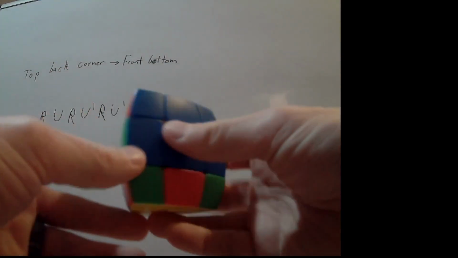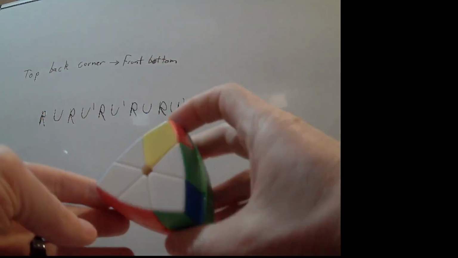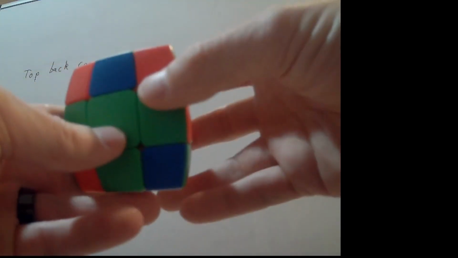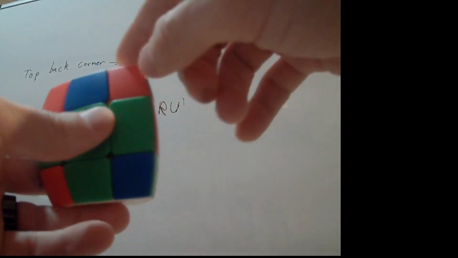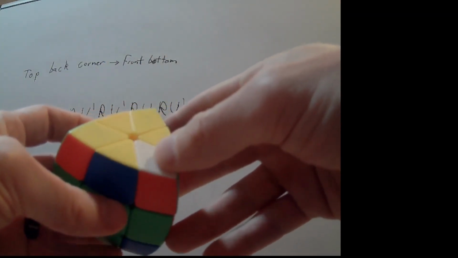Okay, so what I've done so far is I correctly placed the top center, the white centers. Okay, I'm gonna make white my bottom layer now, and then I'm gonna start placing the white centers. Okay, my edges are in place, and I have an algorithm here that just moves a corner.